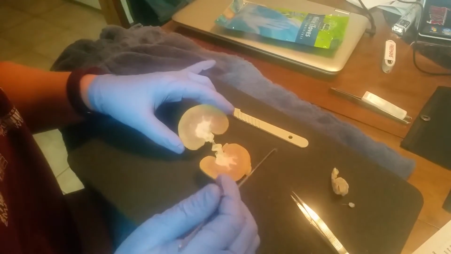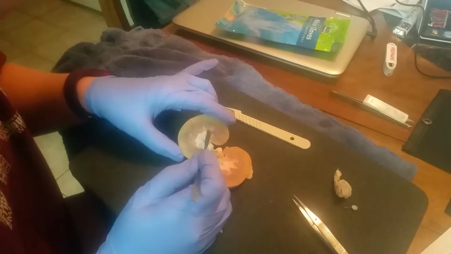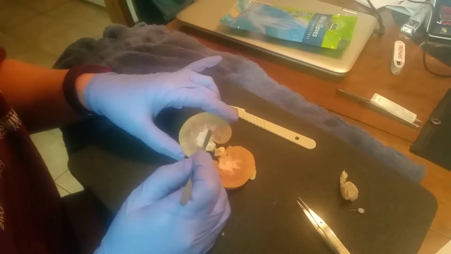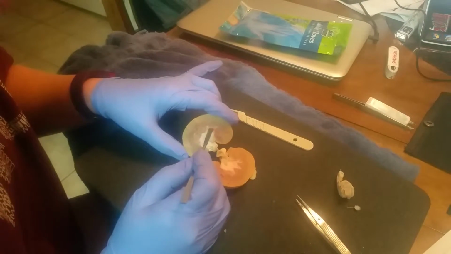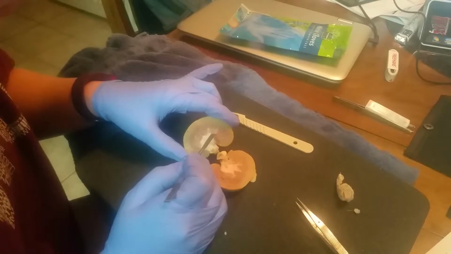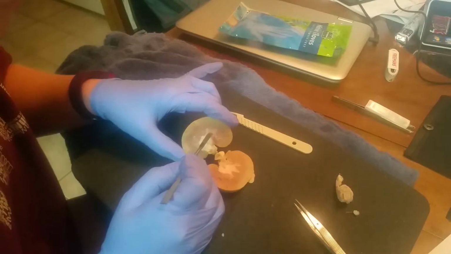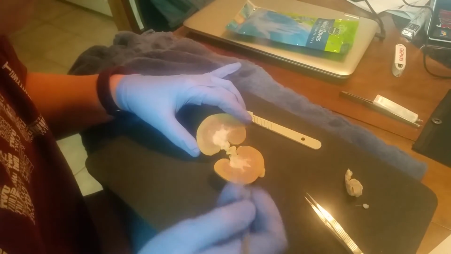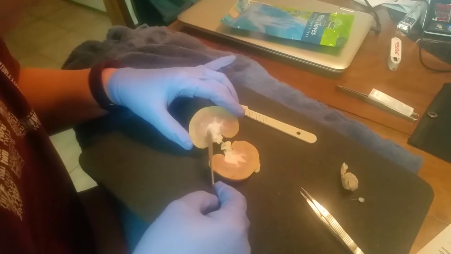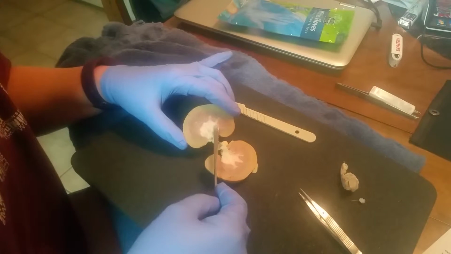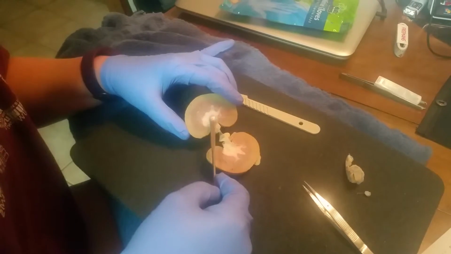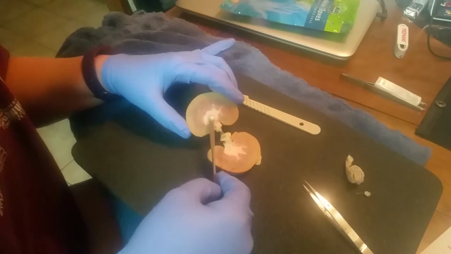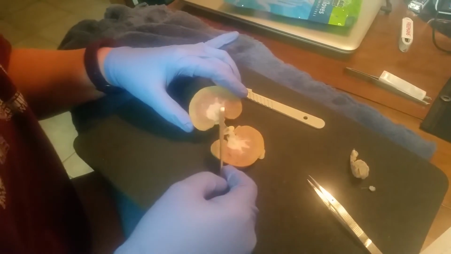With our pyramids, we do have the papilla, which is the tip of the pyramid. So you have the pyramid right here, and then the papilla of the pyramid is right here. Moving on, we have our major calyx, and it's this area right here, right before you get to the pelvis. It's our filtration system right before we get to the pelvis.